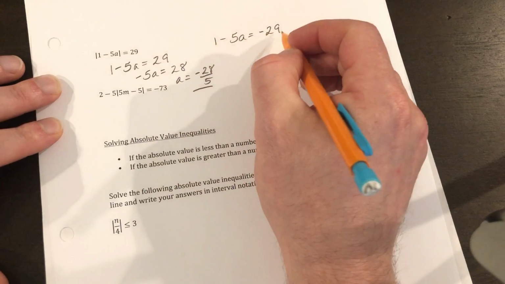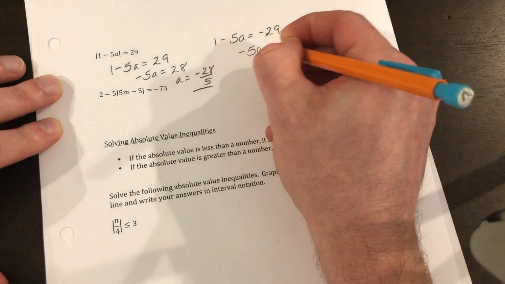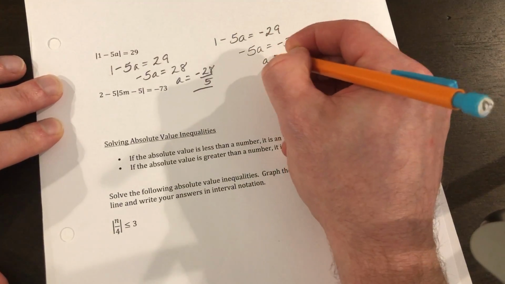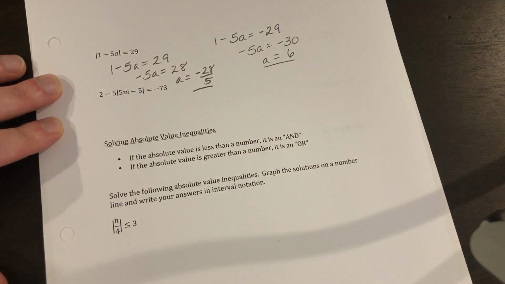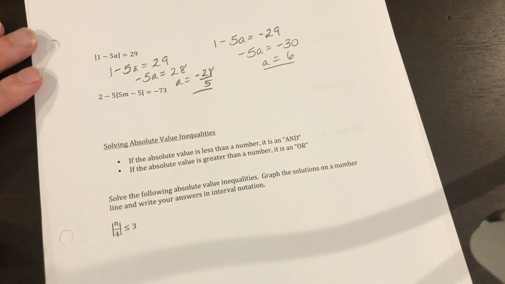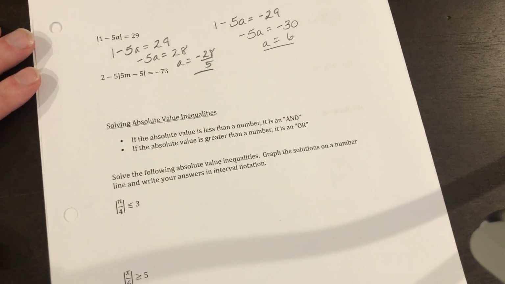I'm going to subtract 1 to the other side here. So I get negative 5a is equal to a negative 30. So a is equal to 6. Okay, last one in this section, and we'll move on to inequalities.